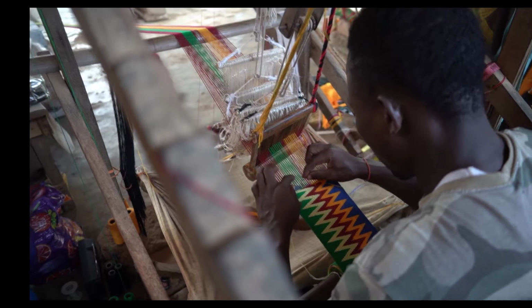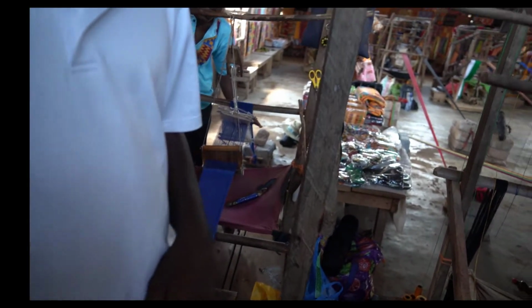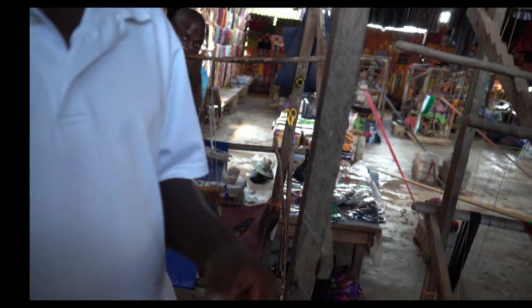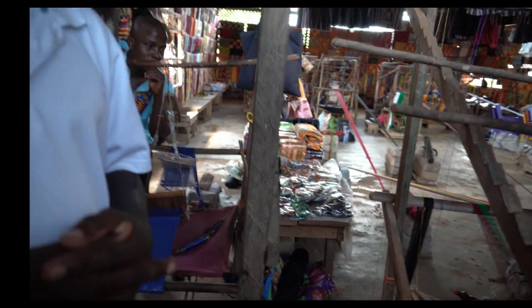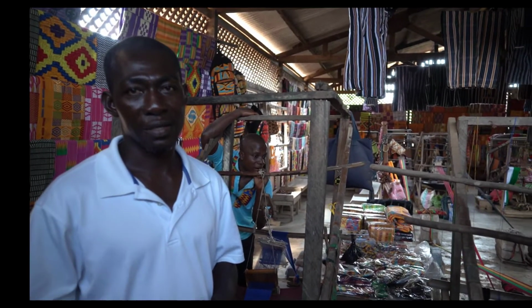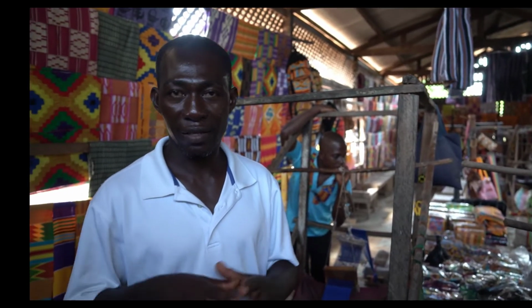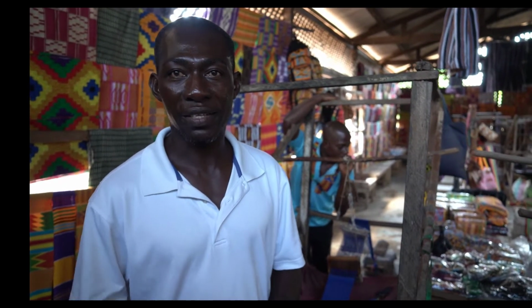Now, while he's getting ready with that, how long have the Ashante people been making cloth like this? Over 375, almost 400 years. For 400 years, you've been making these. Kente originated from this town, Bonwe. Yes, this is the home of Kente. From this particular village, yes.